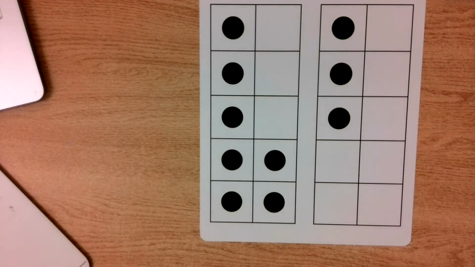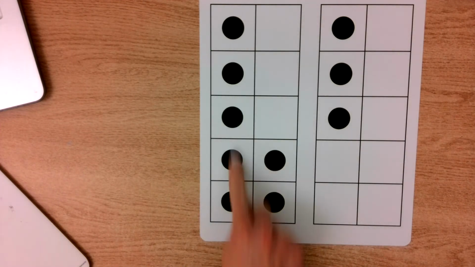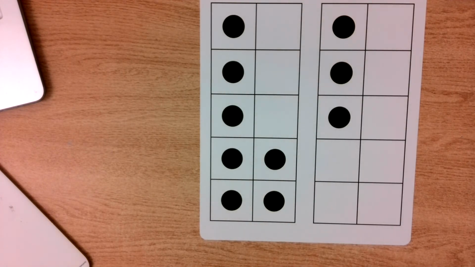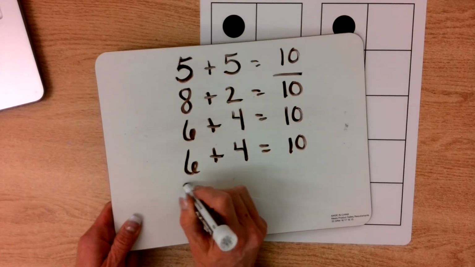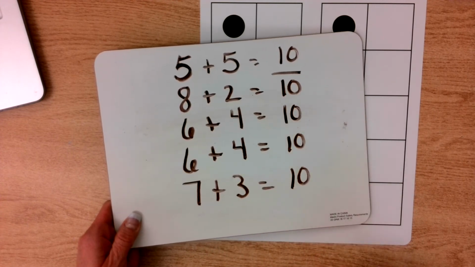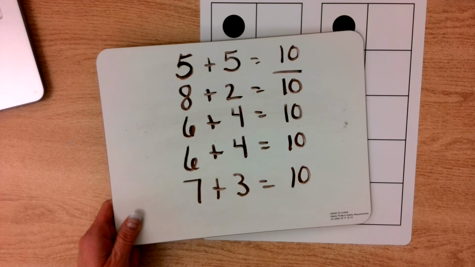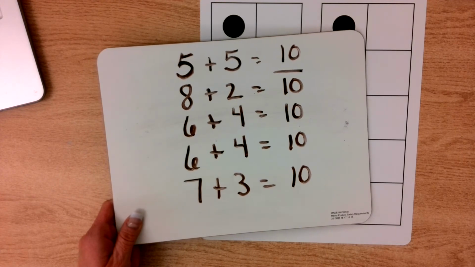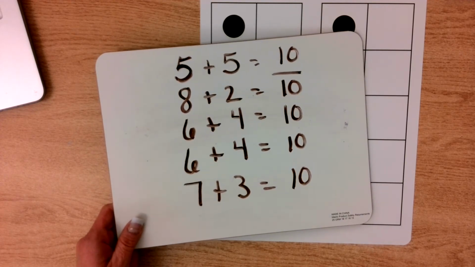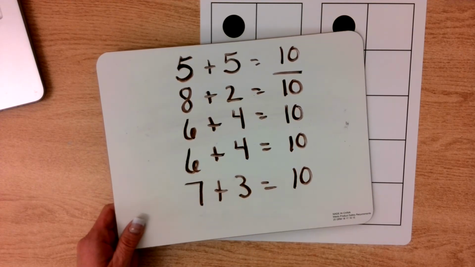All right, our last card. Let's look at this one. So 5 plus 2 more, 6, 7. And there's 3 over here. So 7 plus 3, again, equals 10. Nice work. So that's a combinations of 10. Okay? Those aren't all the combinations of 10, but those are some combinations of 10. 2 numbers that equal 10. Perfect. Nice job. All right.